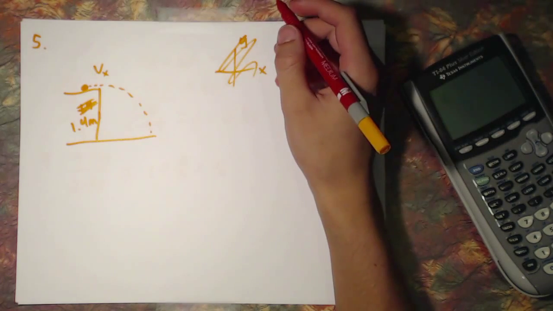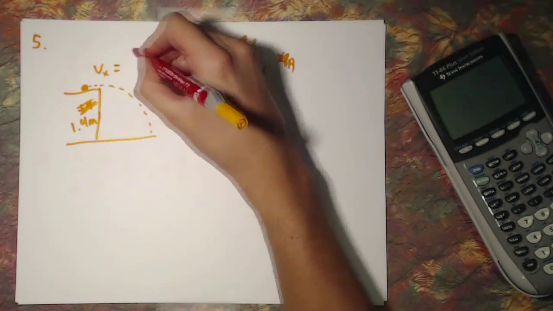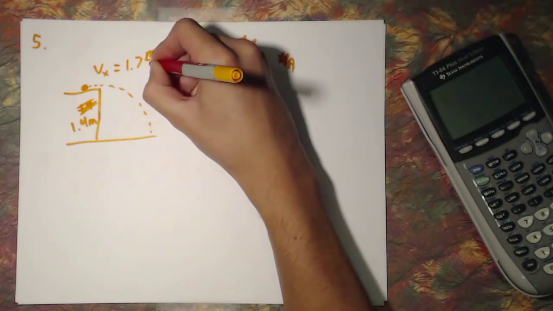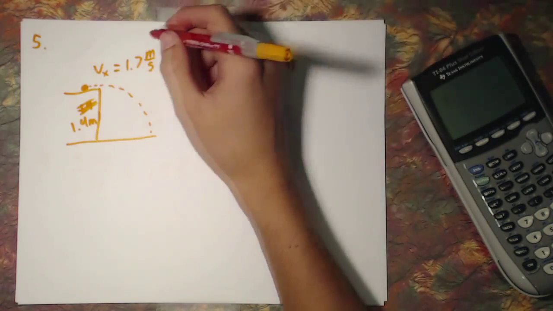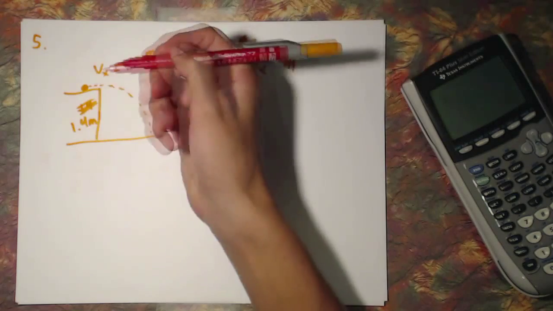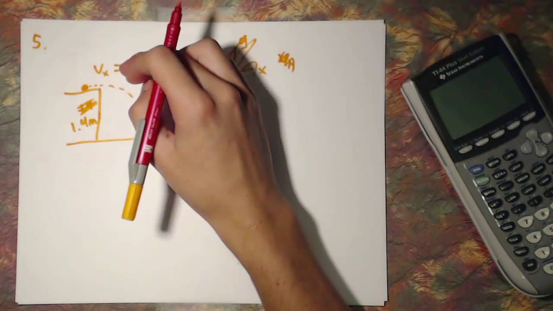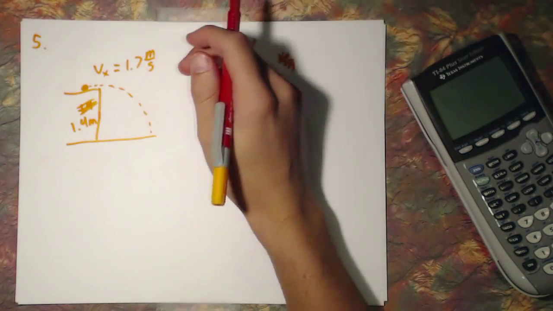So the horizontal velocity is the rate at which it's being rolled along the counter, which is 1.7 meters per second. And the reason that's your horizontal velocity is because we assume the counter's level, so it's only moving in the horizontal direction, and he's pushing it at 1.7 meters per second.